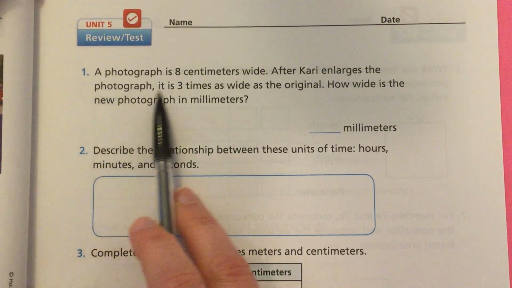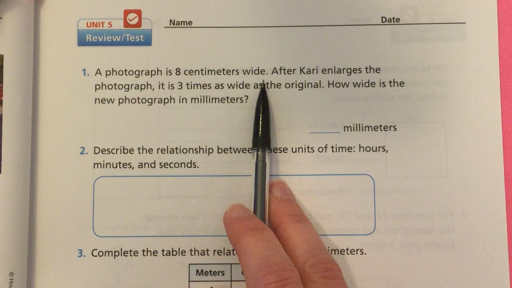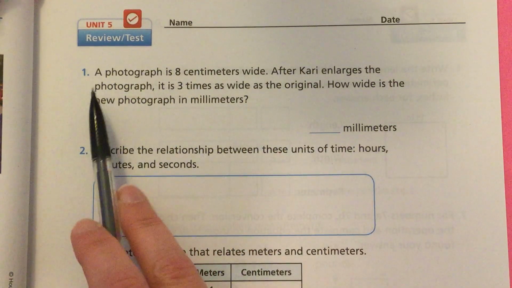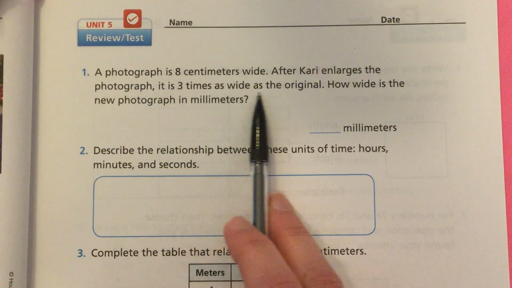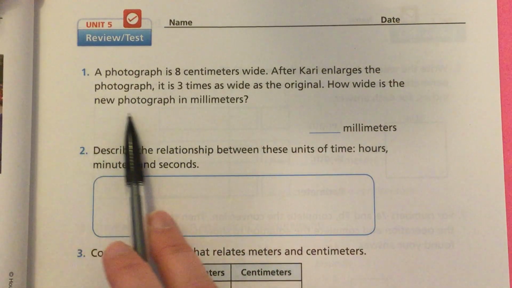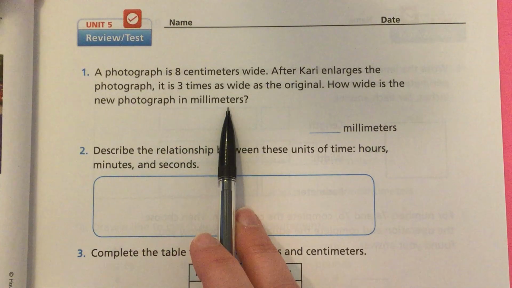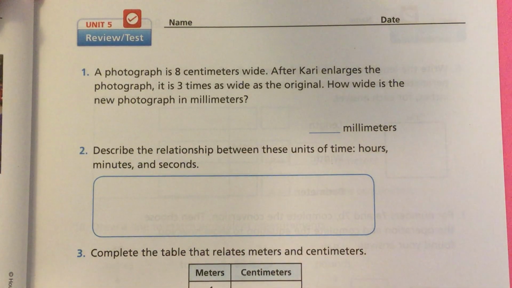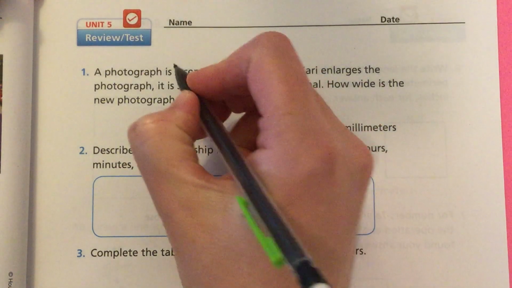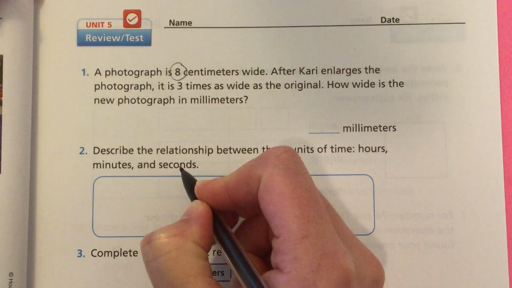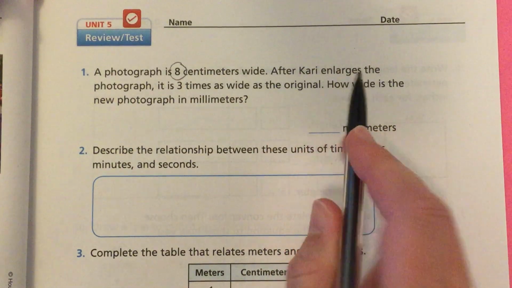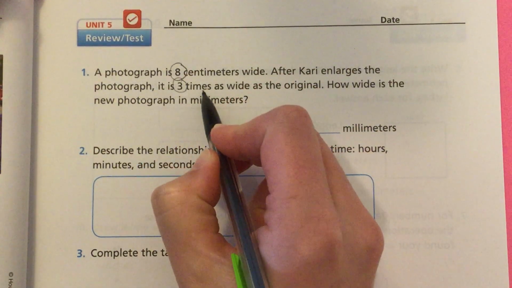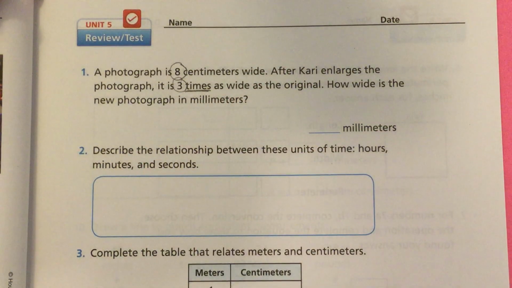Number 1, a photograph is 8 centimeters wide. After Carrie enlarges the photograph, it is 3 times as wide as the original. How wide is the new photograph in millimeters? Okay, so remember the best thing to do here is see if you can do the basic math before you do any conversions. So let's look here. We have a photograph that's 8 centimeters wide, and she enlarges it to 3 times as wide.